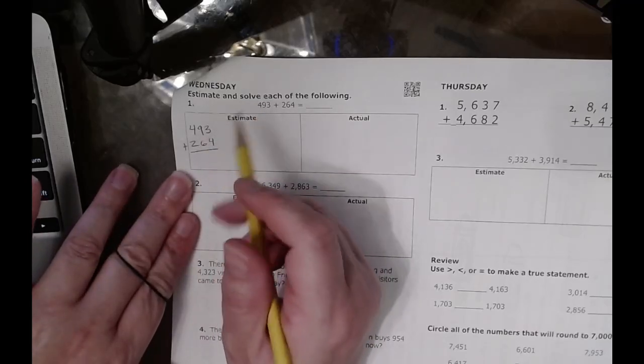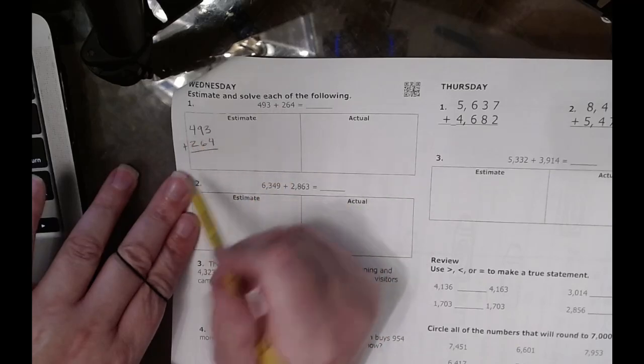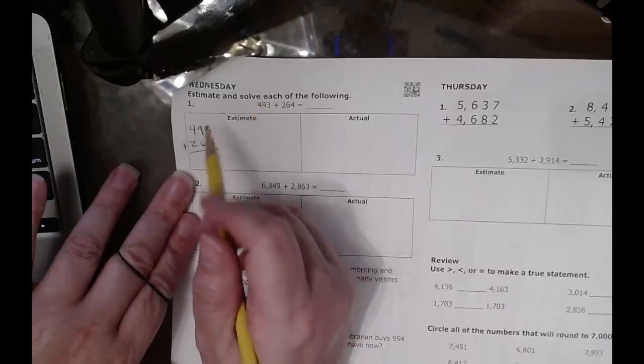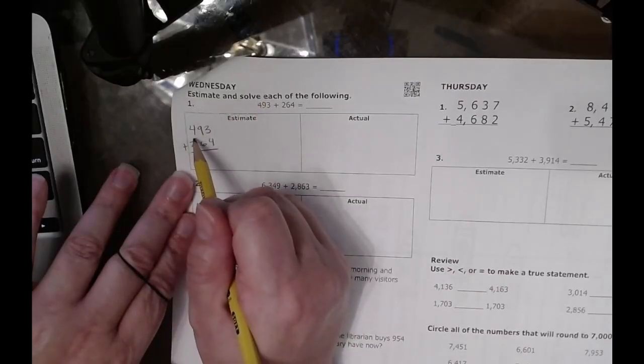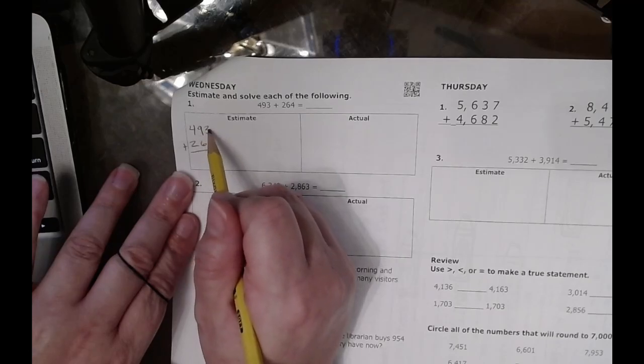To round, it's up to your student if they want to round to the nearest hundreds or nearest tens. I'm going to round to the nearest tens. So with that, I will look at the tens place. It's a 9. So I'm going to look over at the 3. Since that is a 3, that means I'm going to round down and keep that the same.